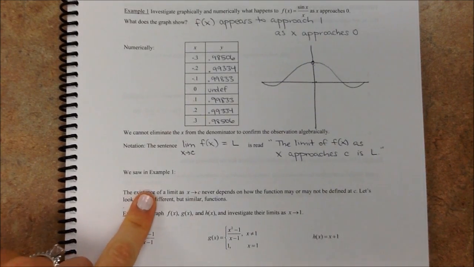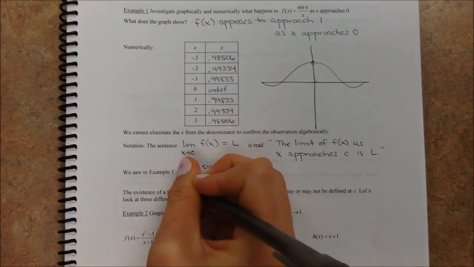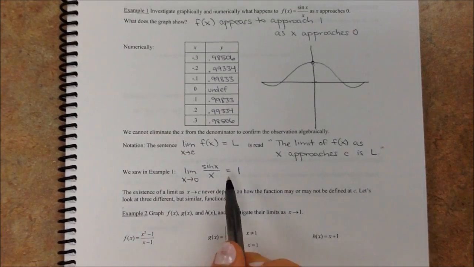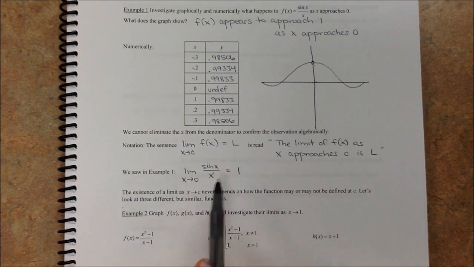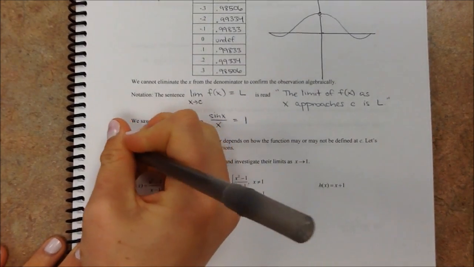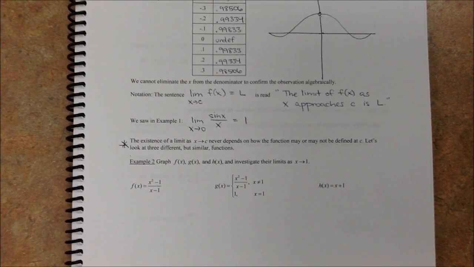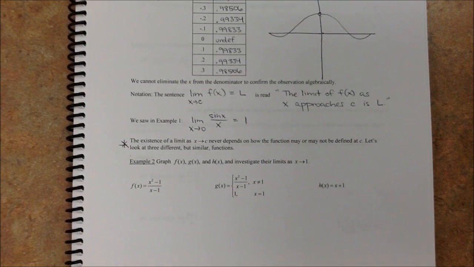Okay, so in example 1, what we saw is that the limit of sine x over x as x approaches 0 is 1. That's how you'd read that. This is our function, this is whatever x value you're approaching, and this is the limit. That's what the y values get closer and closer to as x gets closer and closer to 0. So this is a super important sentence here: the existence of a limit does not depend on whether the function is defined there. Like here, our function is not defined there. The function might be defined, it might not be defined. The existence of a limit does not depend on whether or not the function is defined at that value.